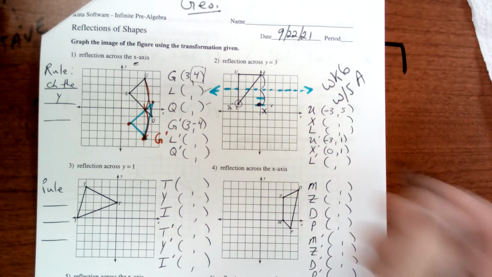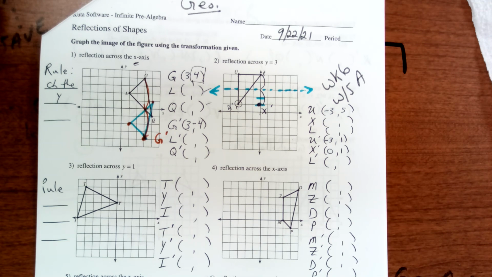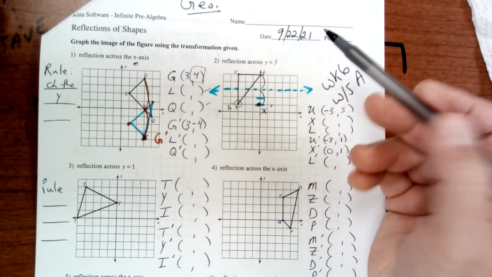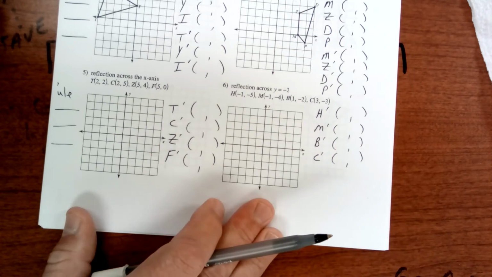So you're going to have to work with those, all right? So you got to do your line of reflection, and then you got to count the spaces, and then you got to go above or below, depending on where it is. And that's how you do the whole front side. Let's take a look at the back side.